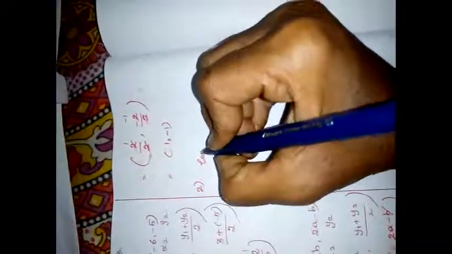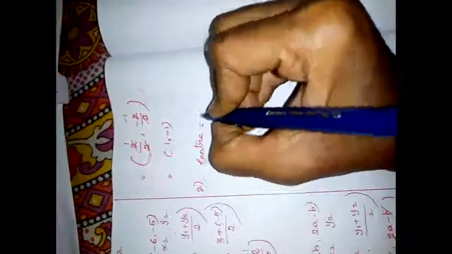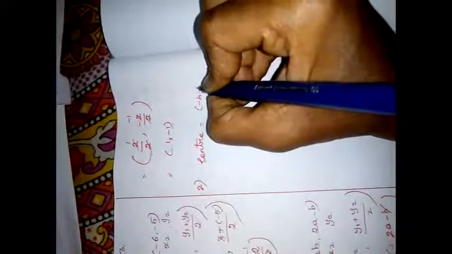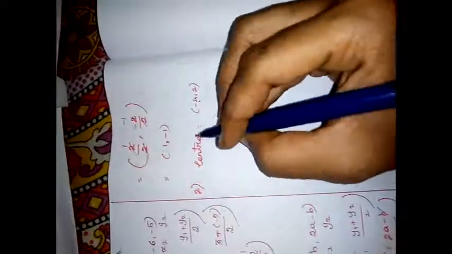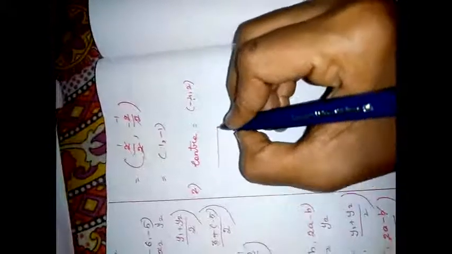center of the circle is (-4, 2). It means midpoint. And the diameter.